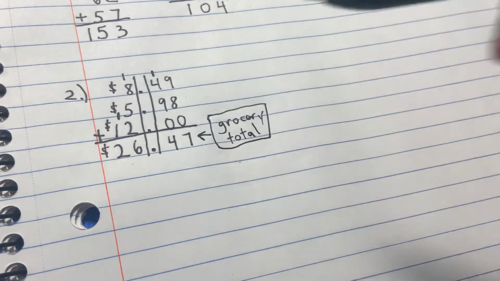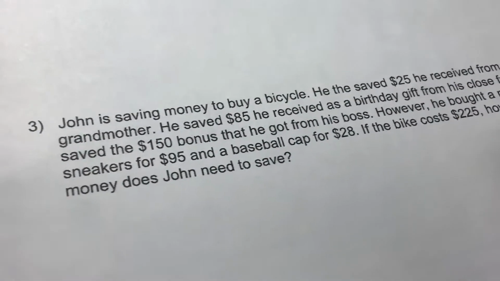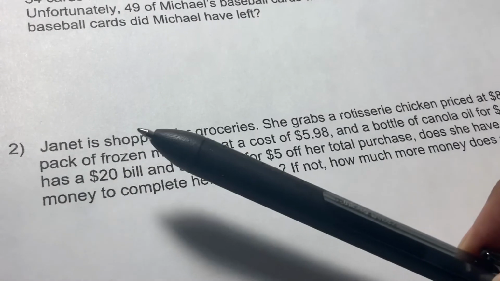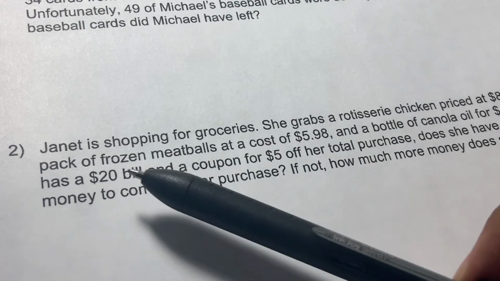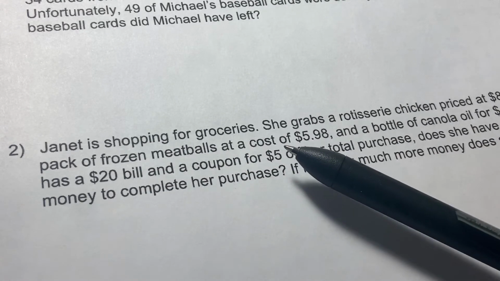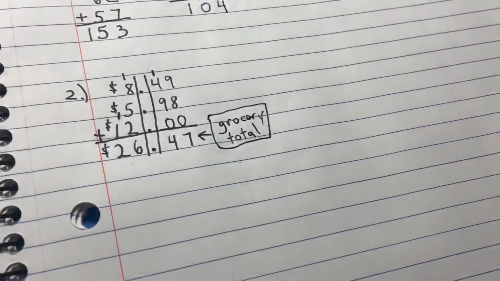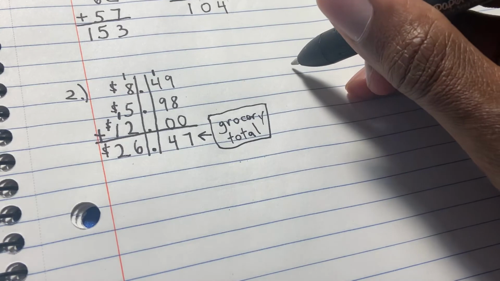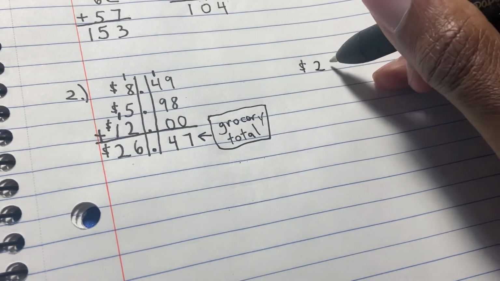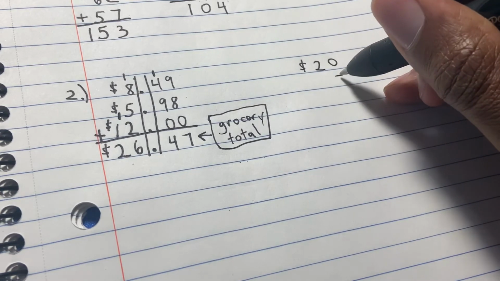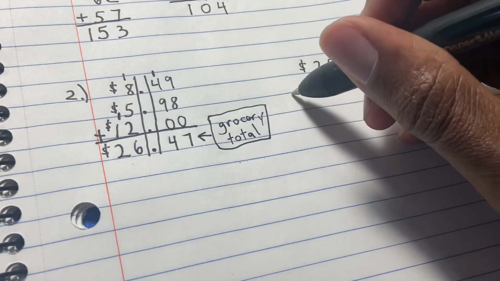Yes. Now what are we going to do with that? Okay, so remember, looking back at the problem, we said that she had a $20 bill, right? And a coupon for $5. So these are two values that she actually has with her to spend for her groceries. So even though we can do that mentally, guys, I realize that, but I'm going to demonstrate it anyway. I would like you also to demonstrate it, even though it is mental math, so that I know what you're doing.